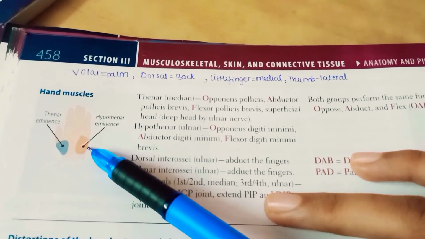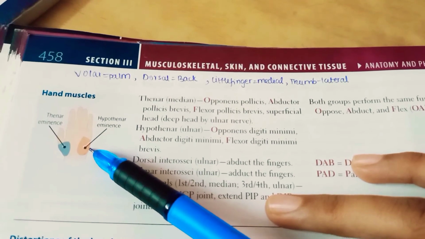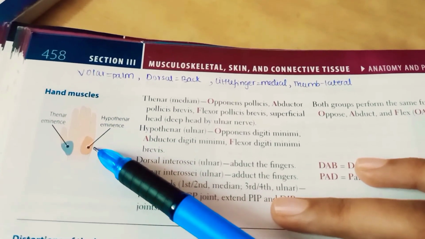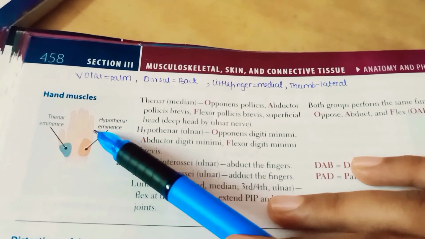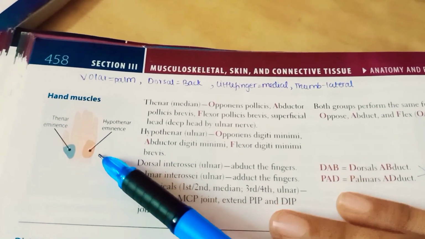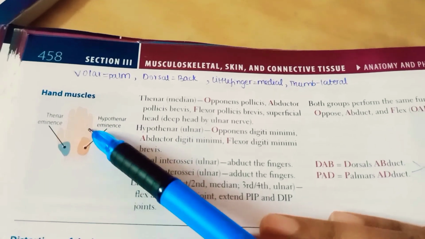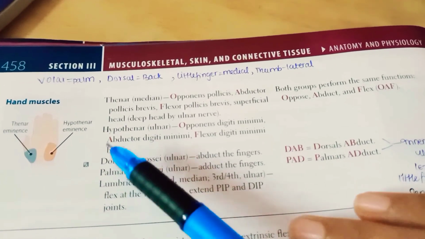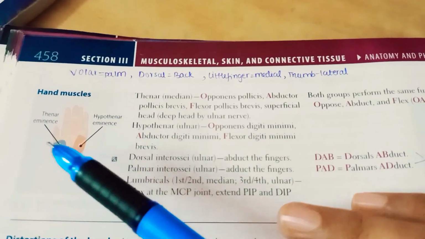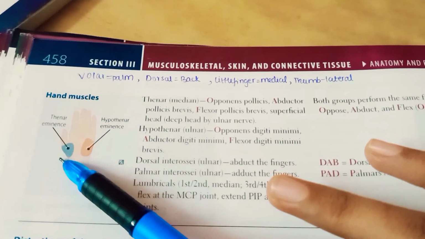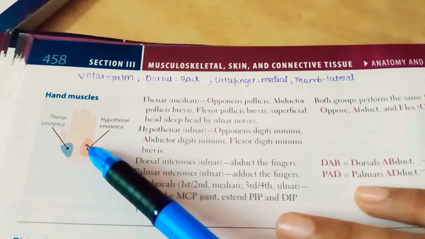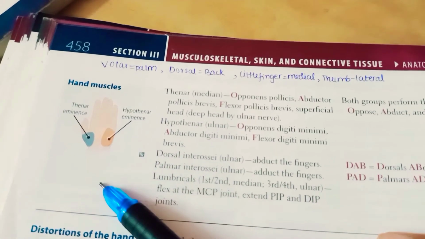And now coming to the hypothenar, it is the ulnar nerve supplying it. There's opponens digiti minimi, because it is the little finger, digiti minimi. Abductor digiti minimi for abducting the little finger, and flexor digiti minimi for flexion of the little finger. So both groups perform the same functions: opposition, abduction and flexion. On either the thumb or little finger side, you need to oppose the finger, abduct the finger, and also flex that finger.